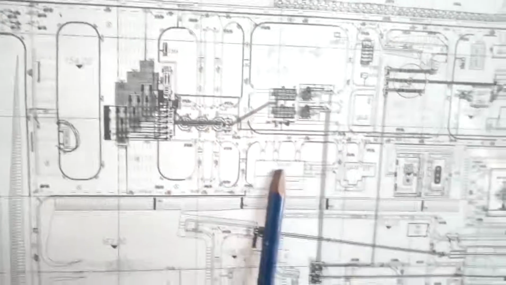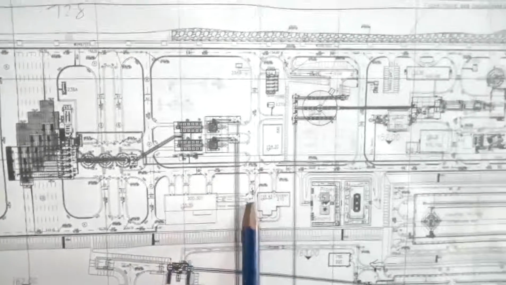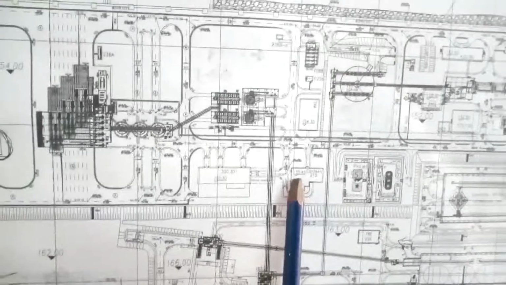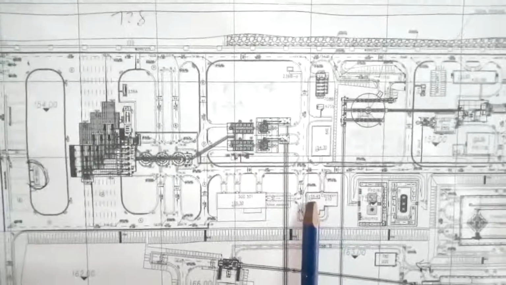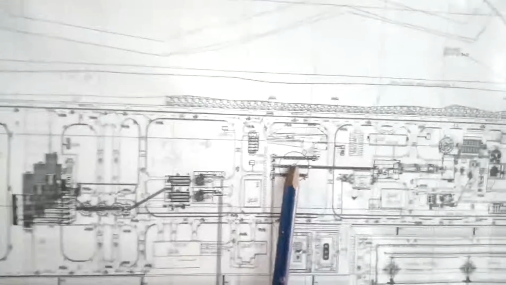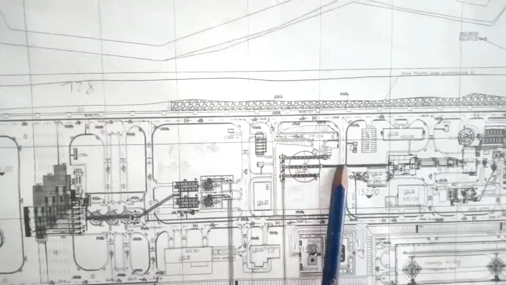Now this is the mechanical and electrical workshop. This is the canteen that will take care of the needs. That's the canteen. Now this is the clinker silo, the silo in which clinker is stored. Now let's move to this place.